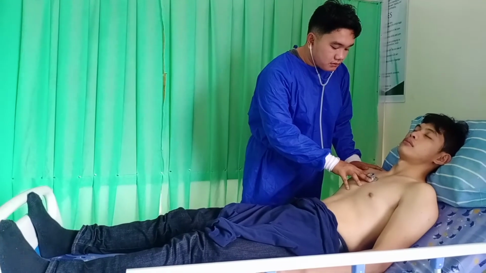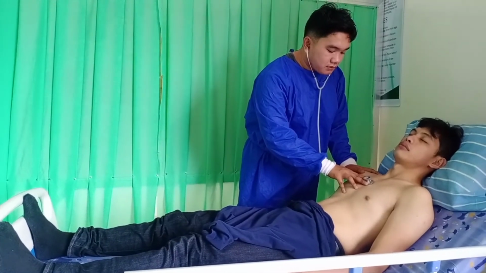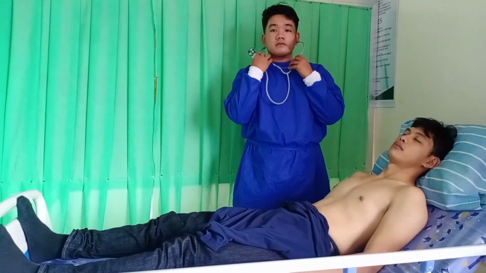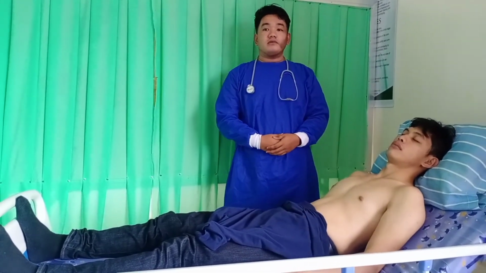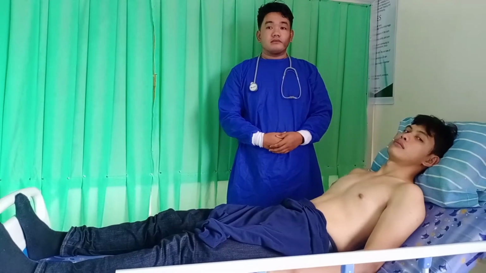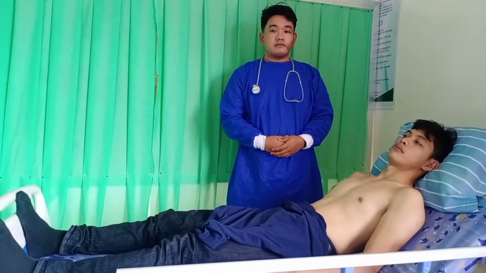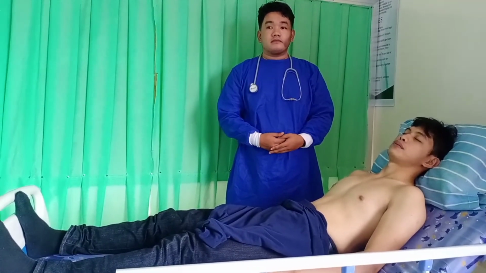Assess the pulse for rate, rhythm, equality, amplitude, and elasticity. Describe the pulse amplitude on a scale of 0 to 4. 0 is absence of pulse, 1 is barely palpable, 2 is normal, 3 is full, and 4 is bounding. This is to determine the pulse rate, rhythm, equality, amplitude, and elasticity.